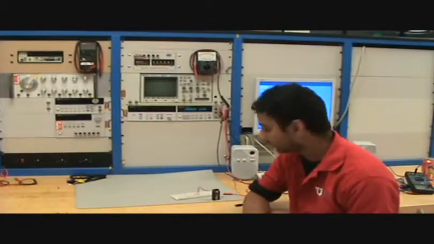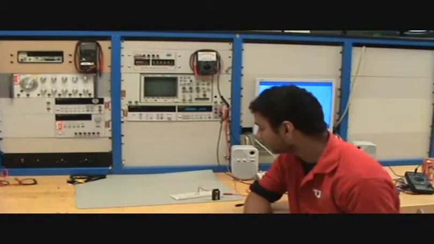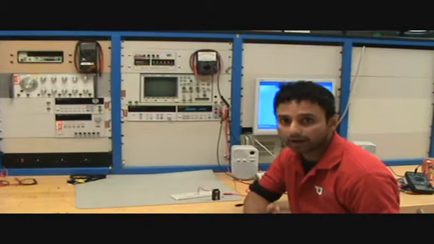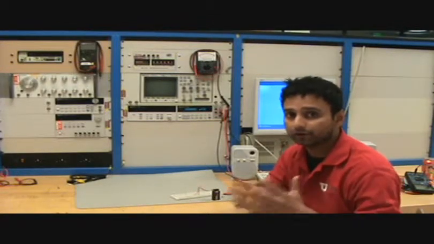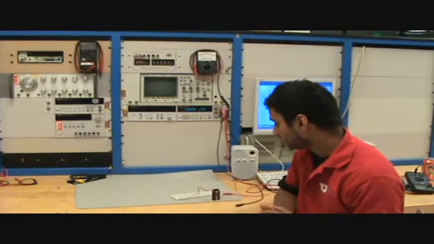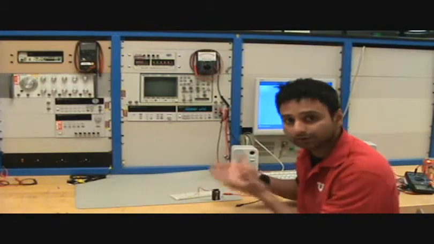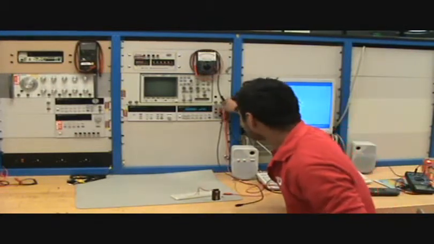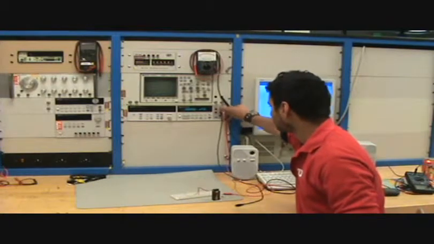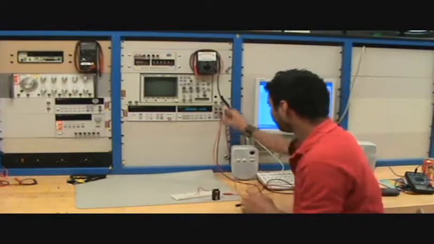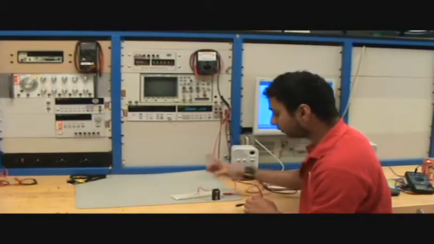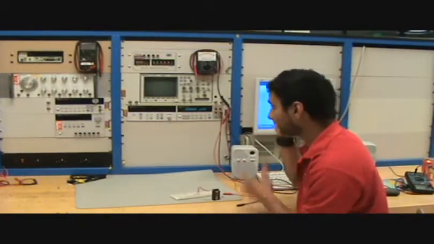Well, after we have measured the voltage and the resistance, it's time to measure current. By Ohm's law, V equals IR, so we can find the current by V over R. So how are we going to actually do this on the circuit? First of all, we'll switch this from voltage to current. And then we'll put the multimeter in series with the circuit so that it acts as an ammeter and we can measure our current.